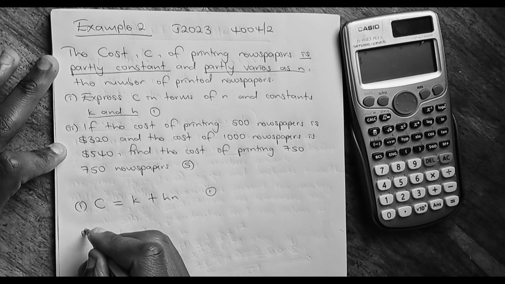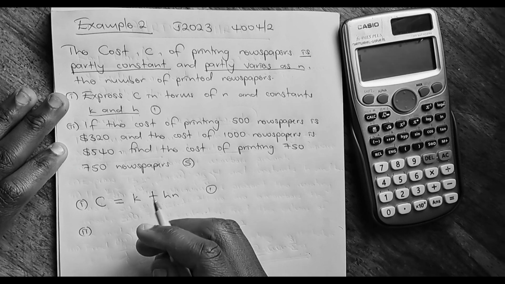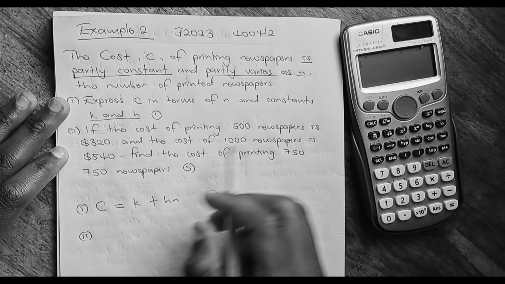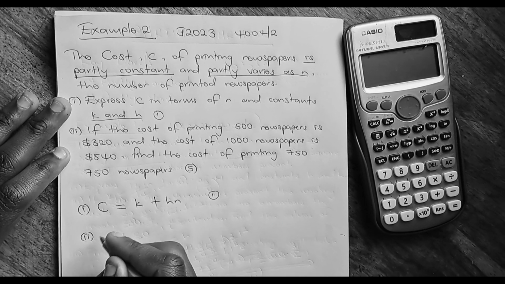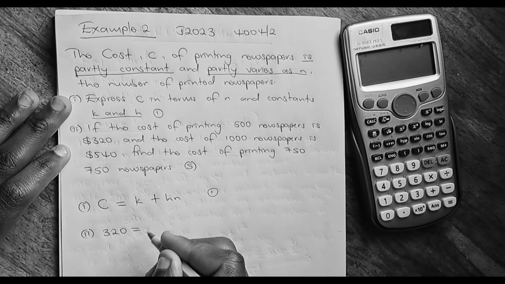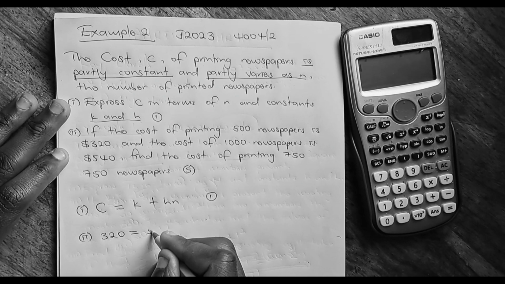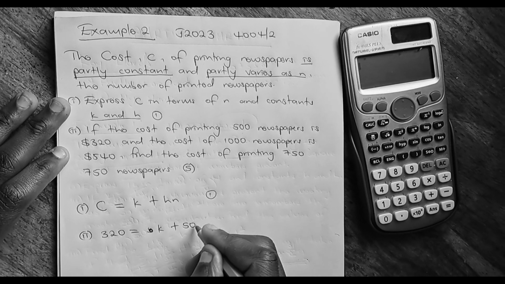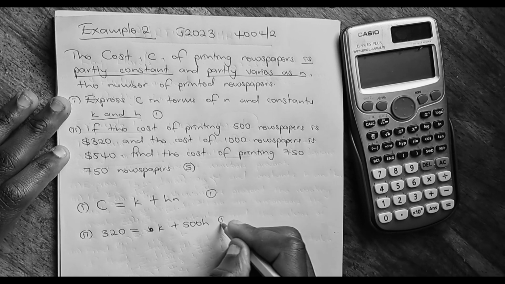Then item 2, you are now applying how to create simultaneous equations. If the cost of printing 500 newspapers is $320, then 320 is equal to k plus 500h. This is going to be equation 1.